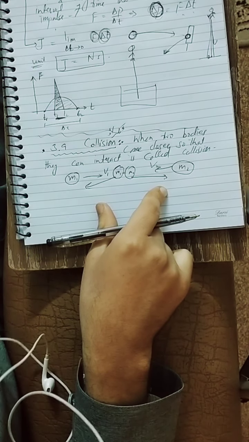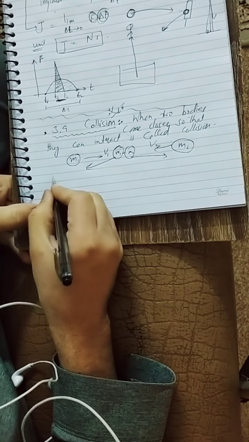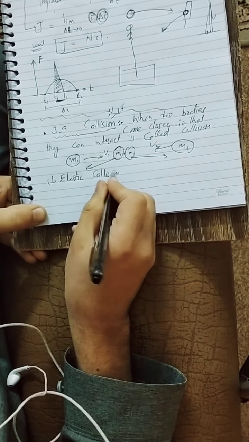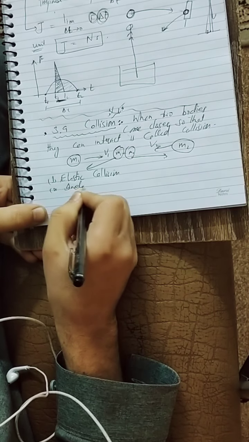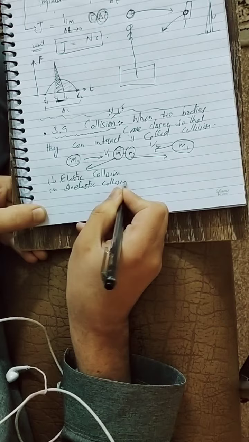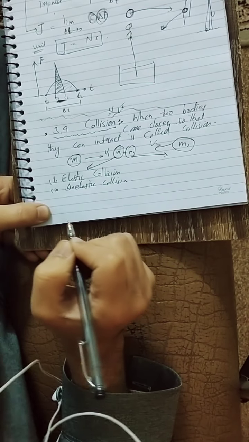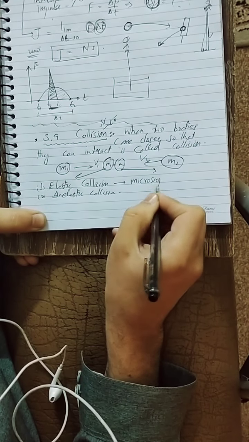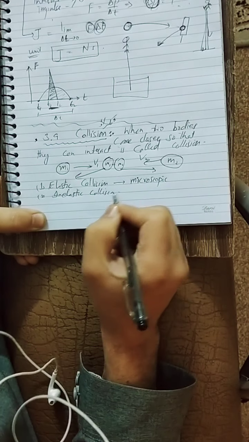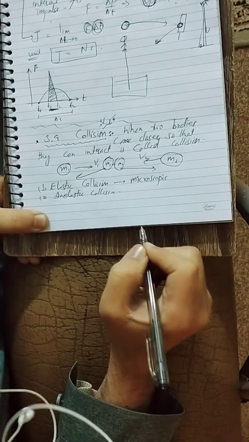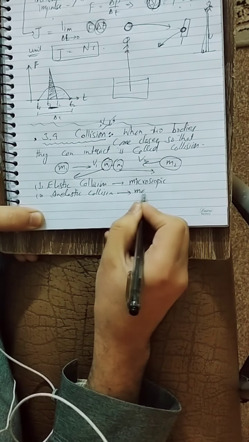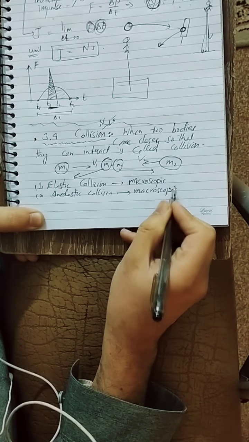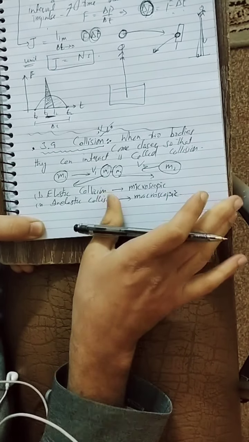Okay, there are two types of collision. One is the elastic collision and another is the inelastic collision. Elastic collision is also known as microscopic collision. Microscopic collision means it occurs in small objects. That is why this is called microscopic collision, and this is called macroscopic collision because it is happening in the big objects, in the larger objects. So that is called inelastic collision or macroscopic collision.